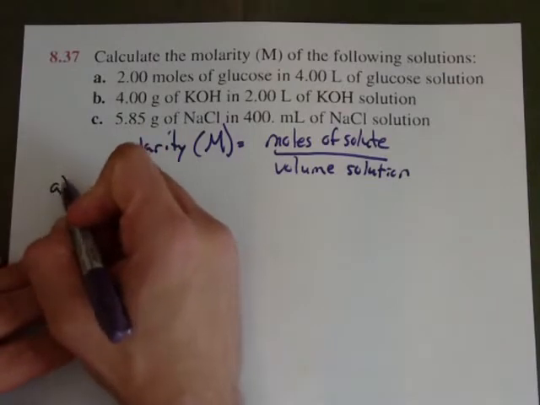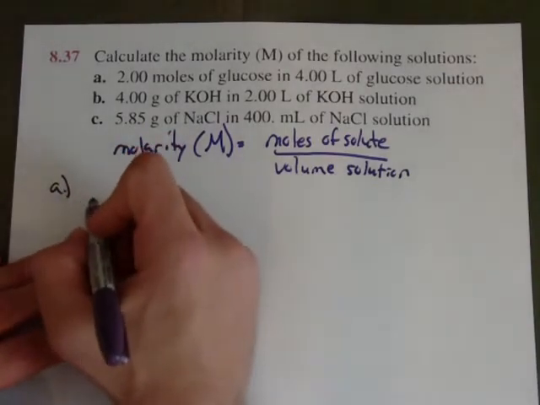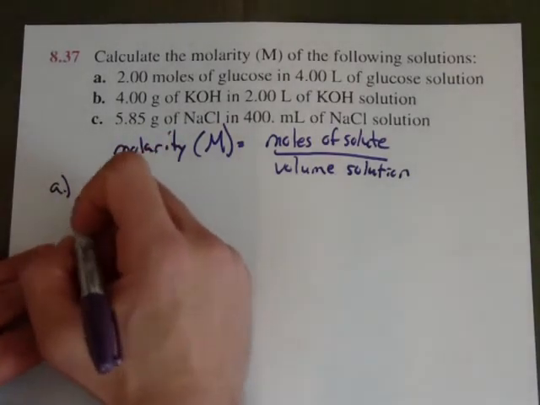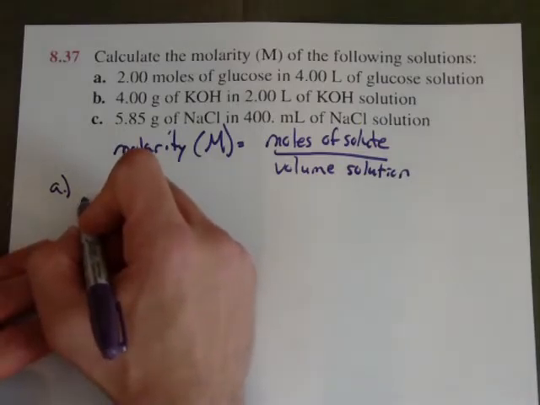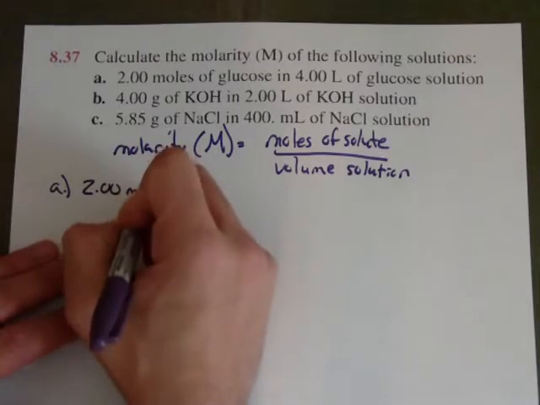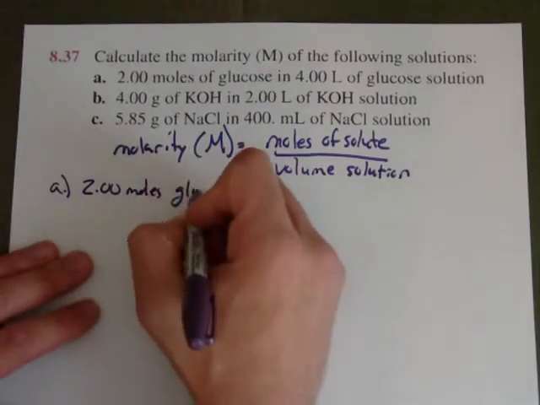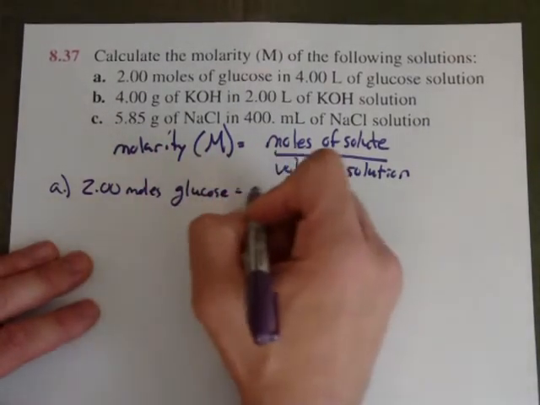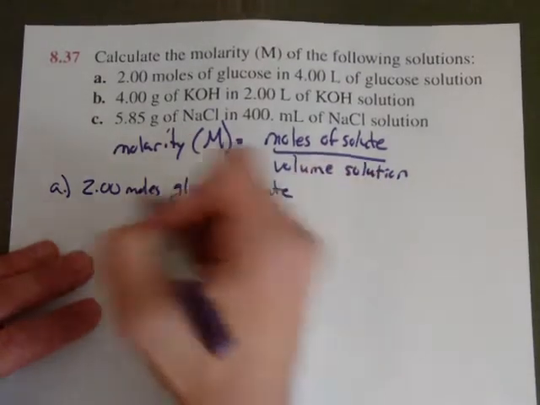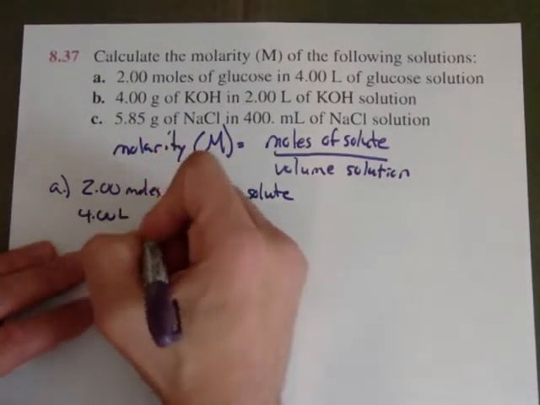A is the easier one because it already tells us how many moles and liters we have. So we have 2.00 moles of glucose, which is our solute, and we have 4.00 liters of solution.